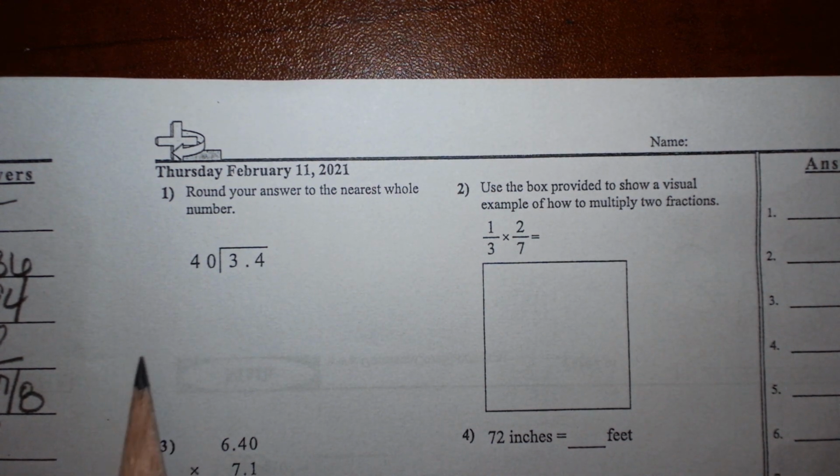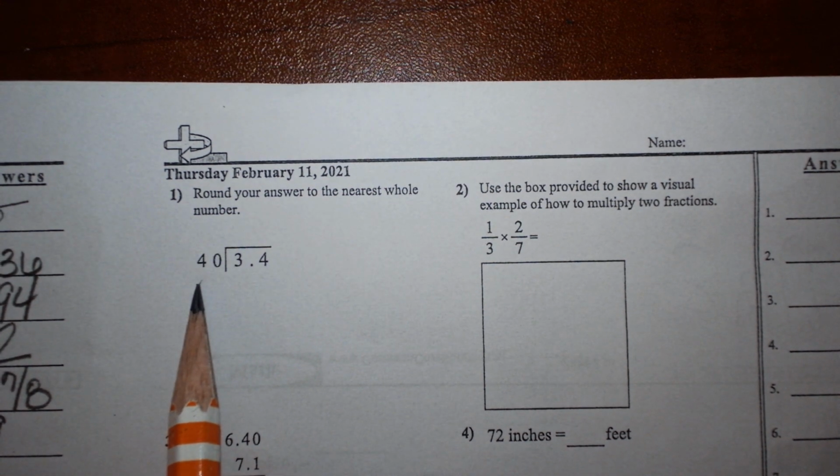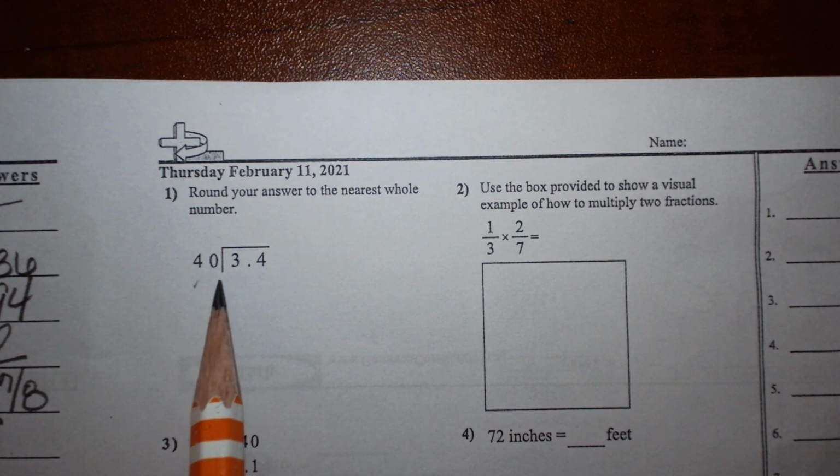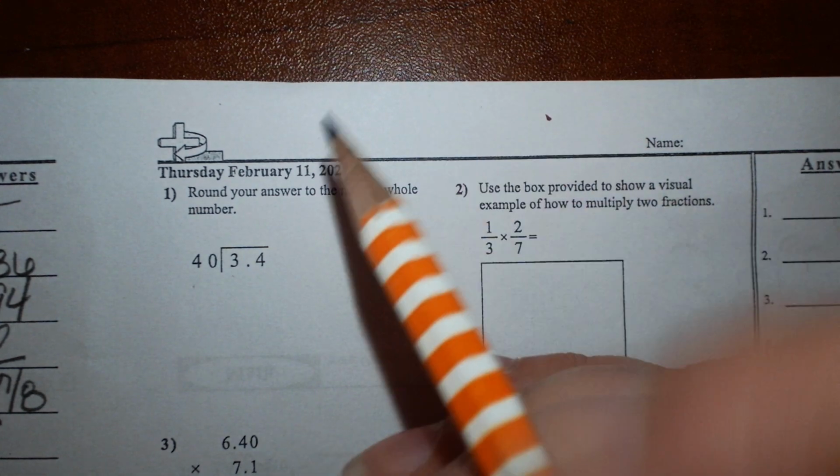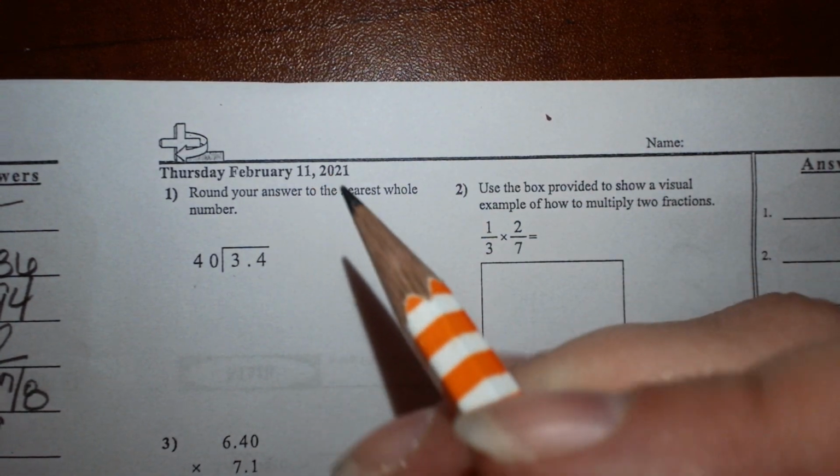Okay, number 1. Do I have a decimal in my divisor? No. So since I do not have one in the divisor, there's nothing to move. I do not move the 1 in the dividend. What do I do with it? Bring it up.